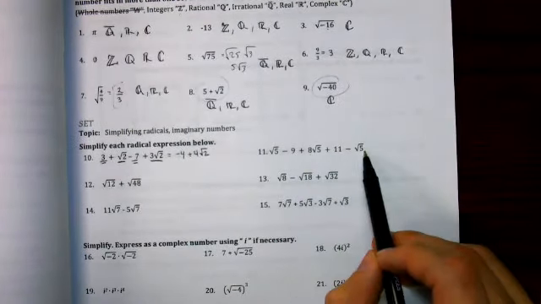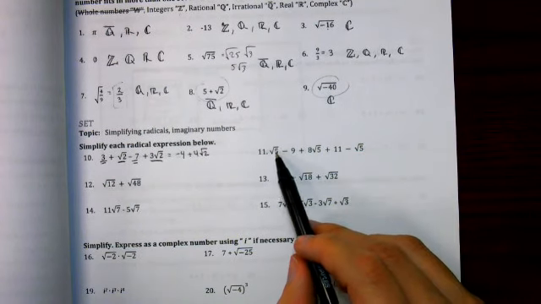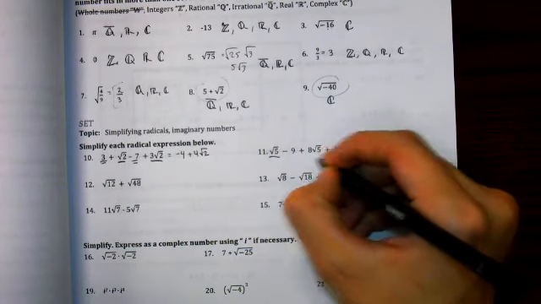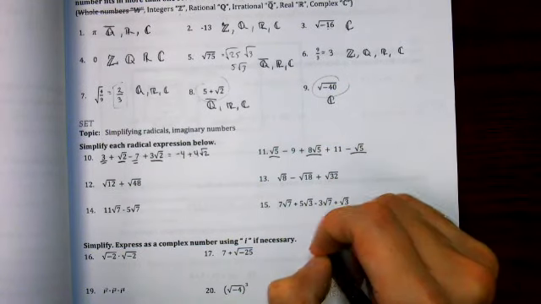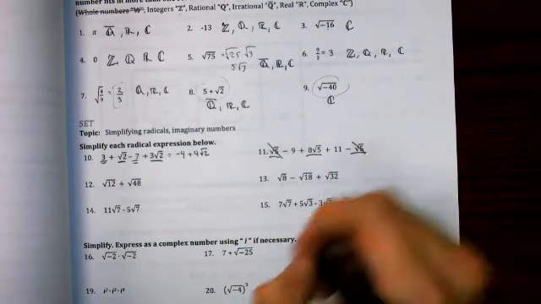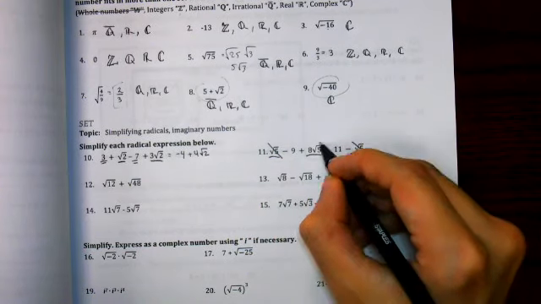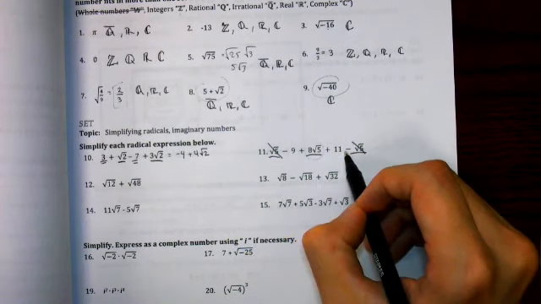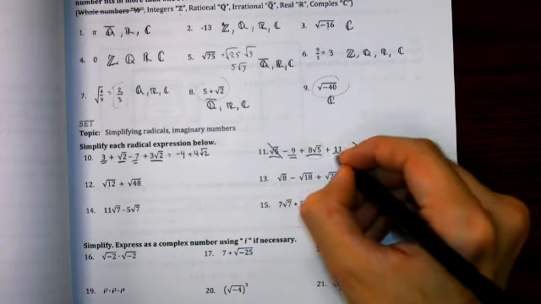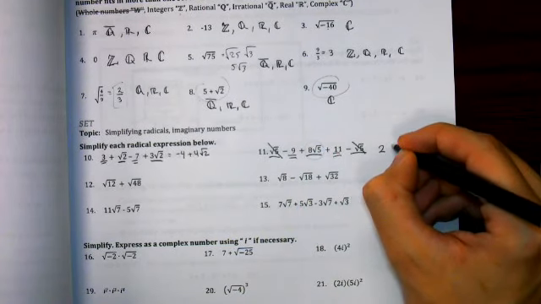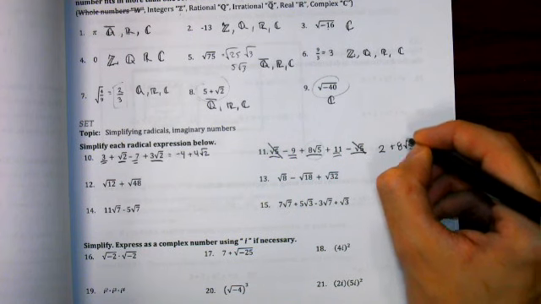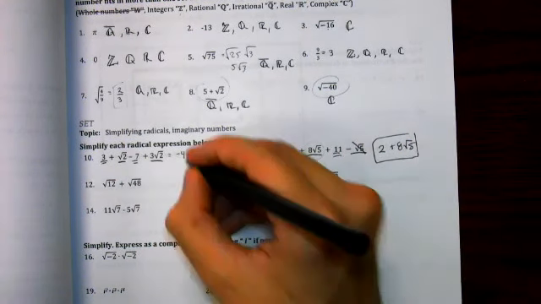All of the radicals have the same argument of 5, so we can do this. Square root of 5 is going to go together with 8 root 5. It's going to go together here. These guys actually cancel out because this is positive, that's negative. So all we have left is there, and negative 9 plus 11 is 2. These ones go together. So we have 2 plus 8 root 5. That's our answer there.